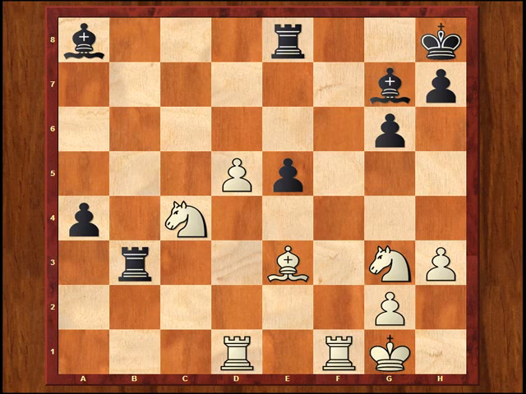I think the game only continued because of maybe time pressure issues. So Penrose went on to win a few moves later in quite convincing fashion. Okay, example 3.